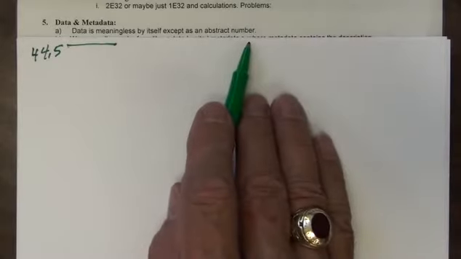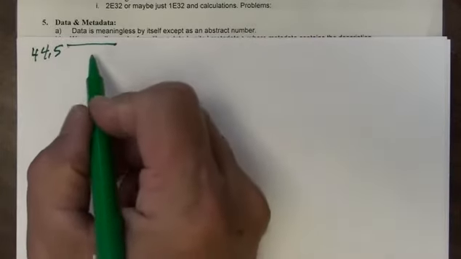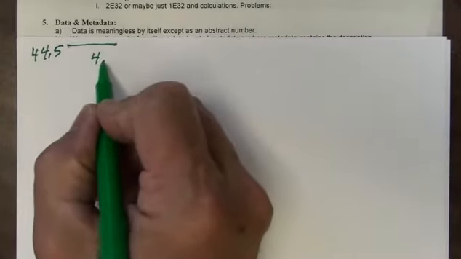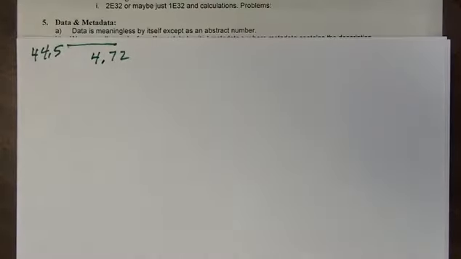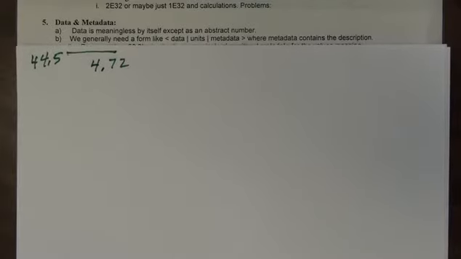First of all, data is usually meaningless by itself, except as an abstract number. I mean, we can talk about the number 4.72. Okay, that's a number. And we can deal with that mathematically. But without knowing what units it has or what it refers to, it's meaningless in the physical world. So we need to give more information.